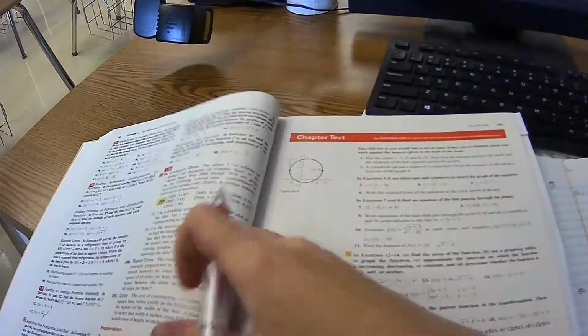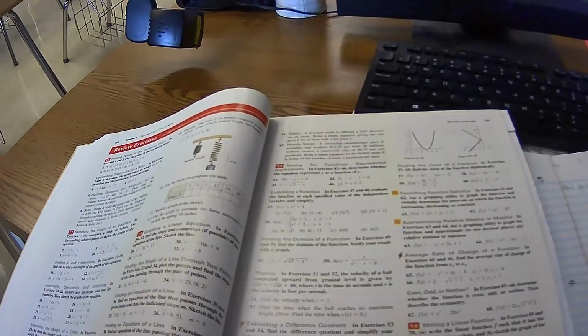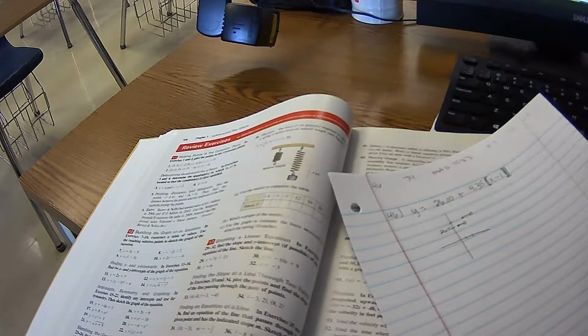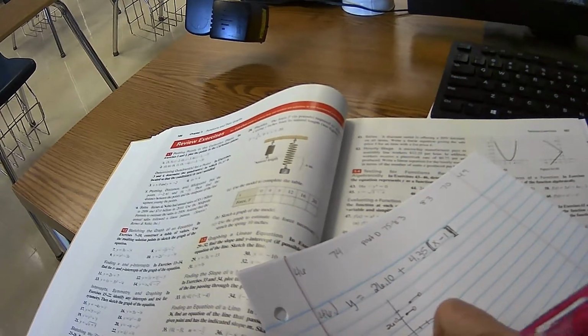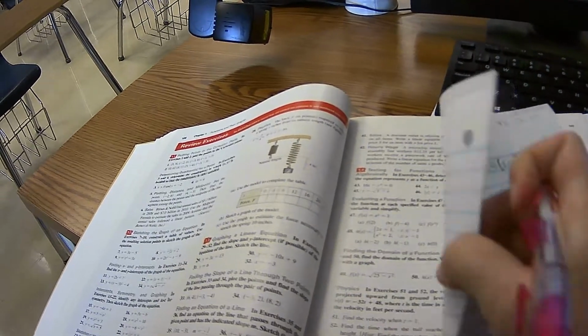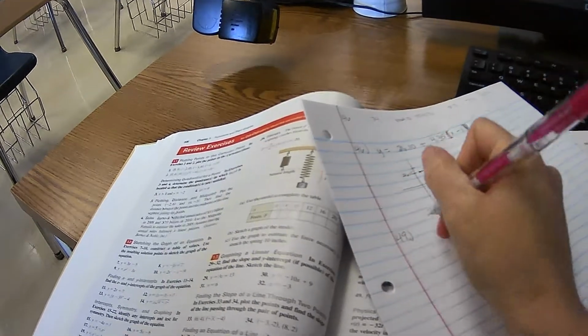All right, so on page 107, let's go in order. So number 49 is wanting you to find the domain. I'll move that so you can see it. Hold on. Square root of 25 minus x.